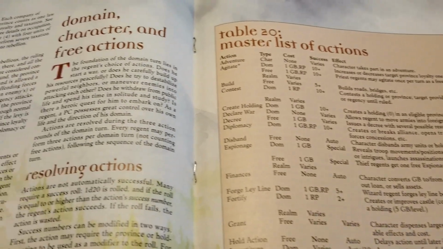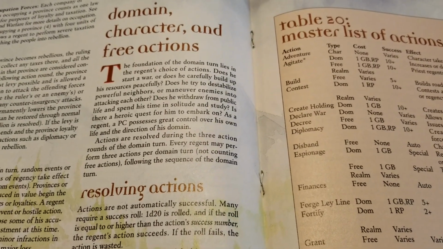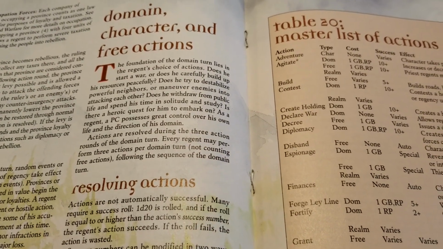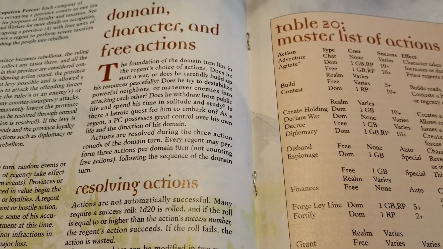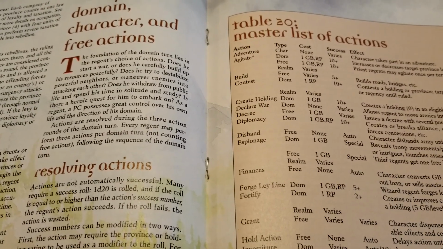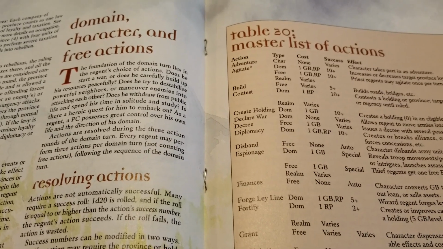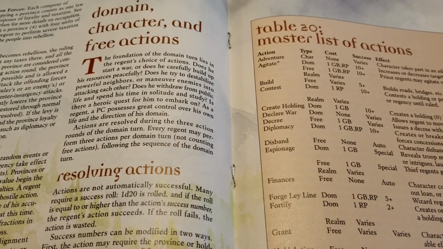Today, we just want to cover some basics. So again, domain actions, we'll talk about the domain turn in another video as well. But you have basically 3 actions in a turn, and some of them are free actions. We'll get into that later. But you have basically 3 things to do, and you really got to plan not just for this domain turn, which is about 1 month per action, but really you got to start thinking long term for your domain as well, and what you really want to accomplish in the long run.